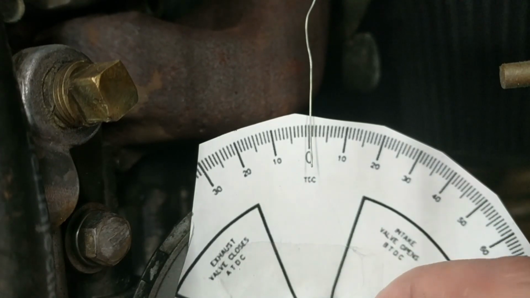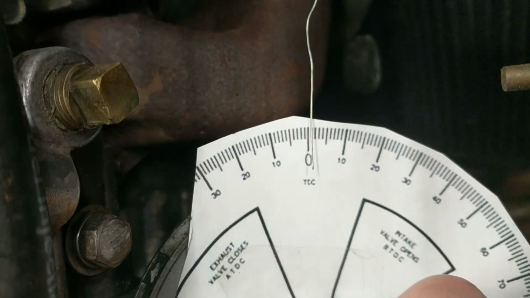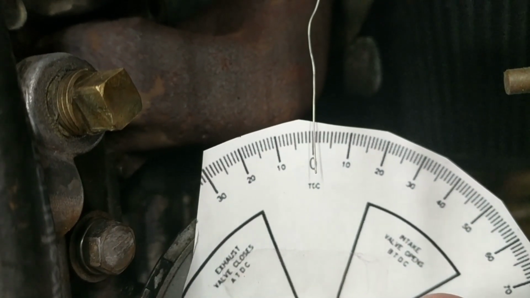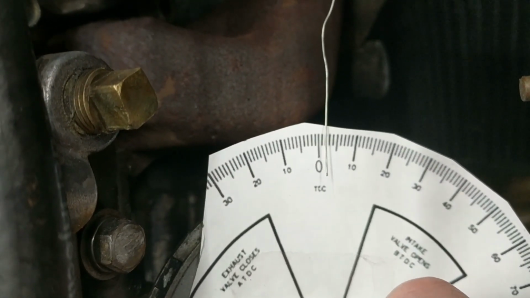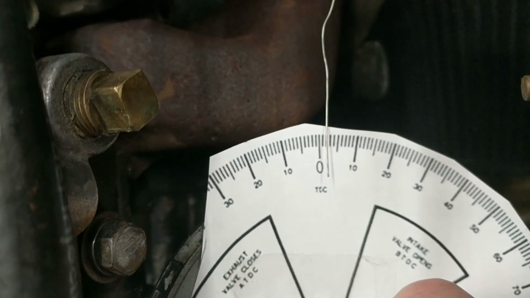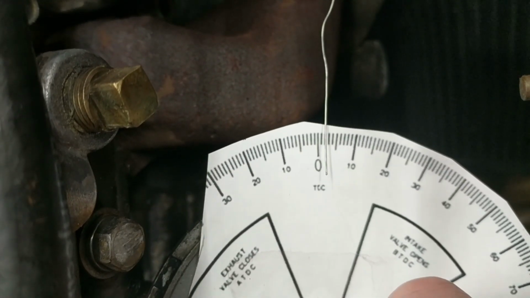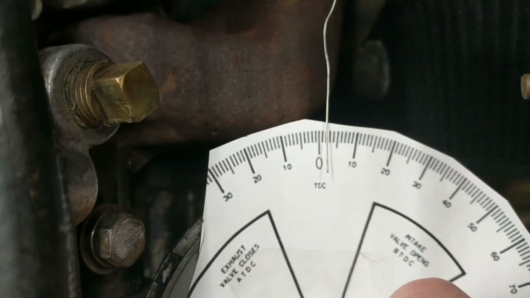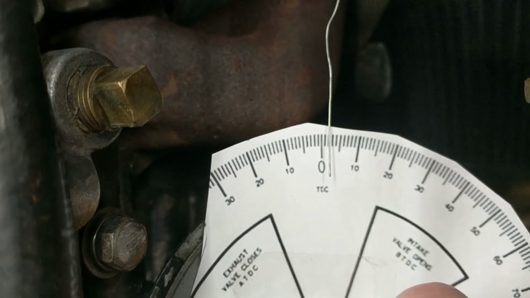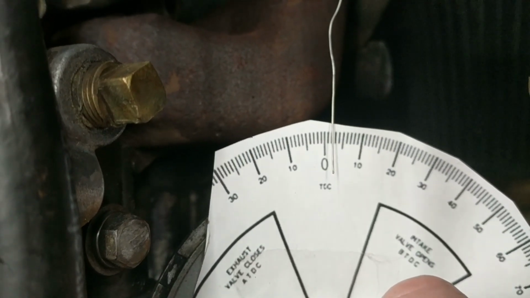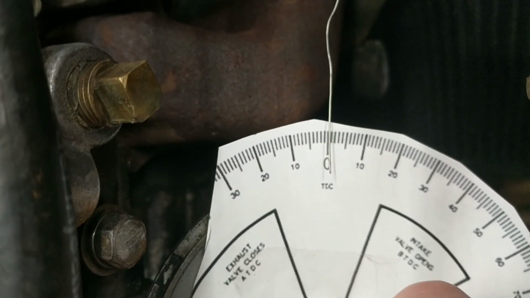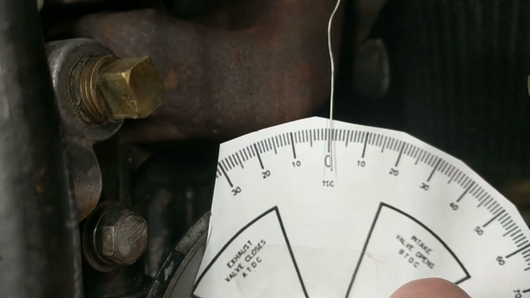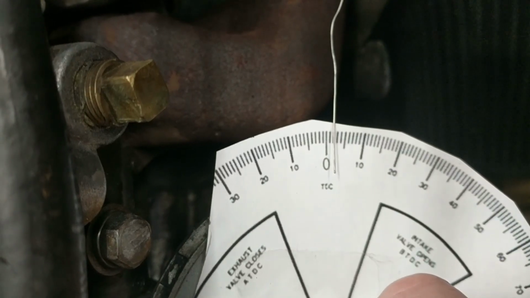So let's see how much we actually have here. That is just me moving the distributor shaft. There is no movement of the paper in relation to the distributor. I've got it taped down and the paper is not flexing at all. There's no binding. So I'm seeing what to my eyes looks like at least 2.5 degrees, maybe 3 degrees.